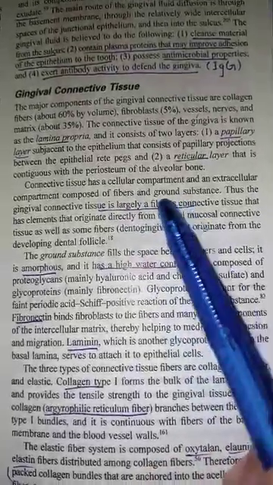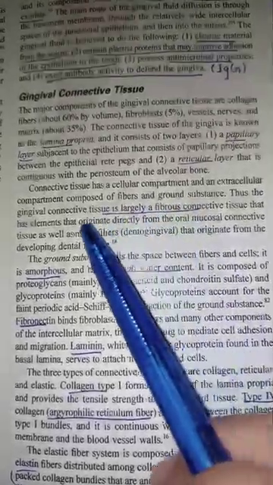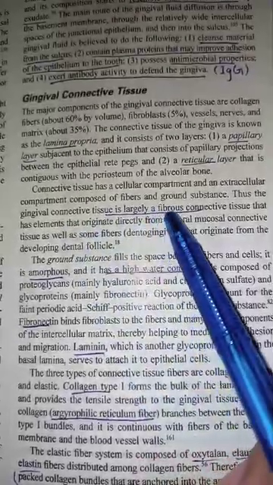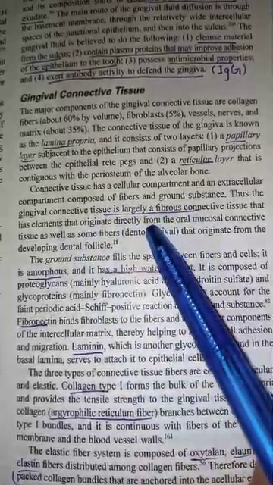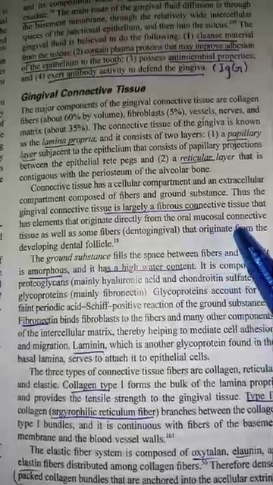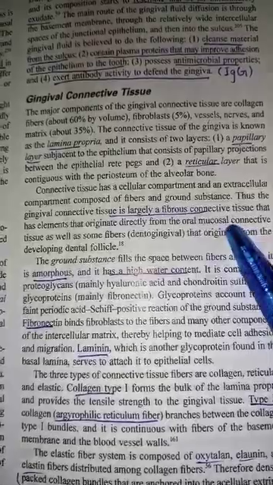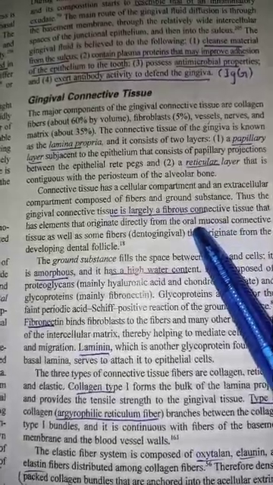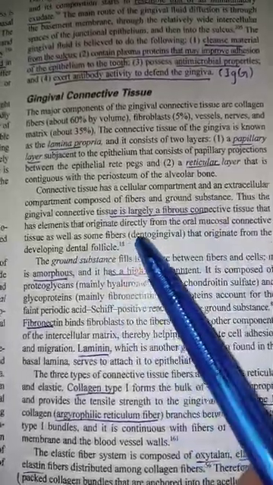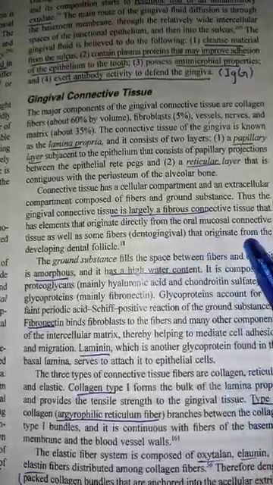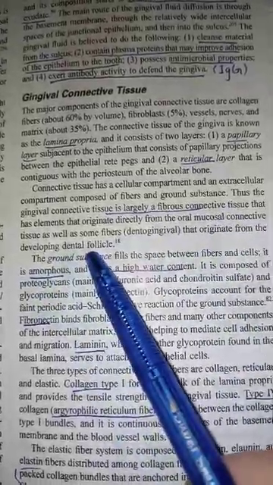substance. Okay, always remember that the gingival connective tissue is largely a fibrous connective tissue that originates from the oral mucosal connective tissue. Okay, this is very important that it is basically derived from oral mucosal connective tissue, and some fibers that are actually derived from the dental follicle.